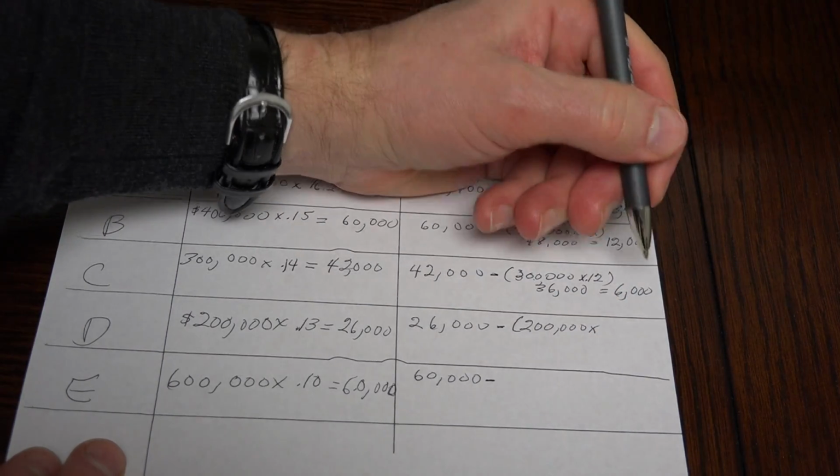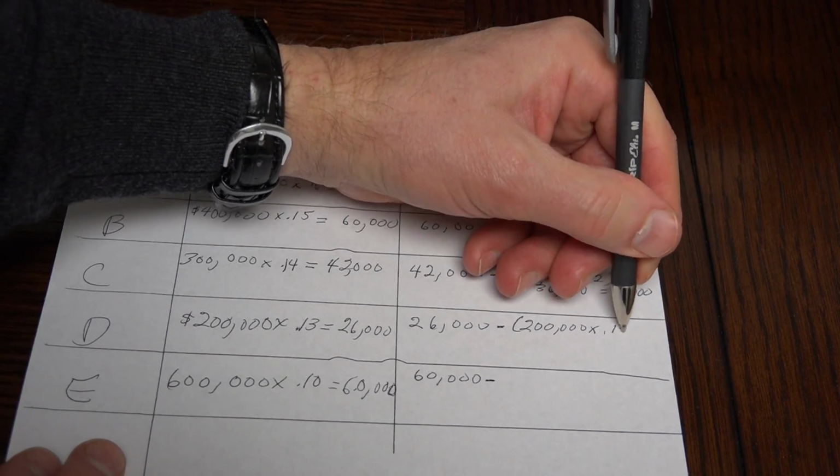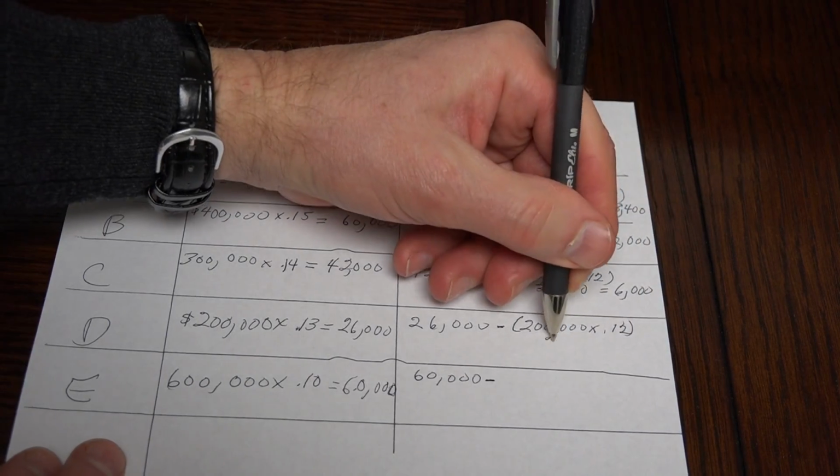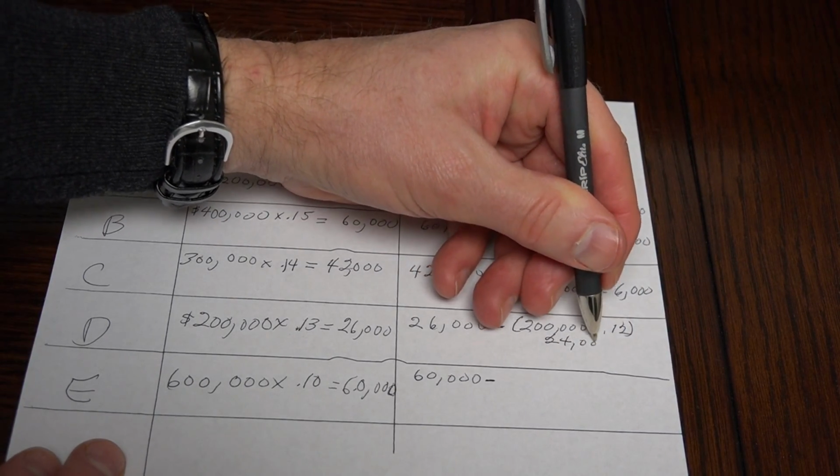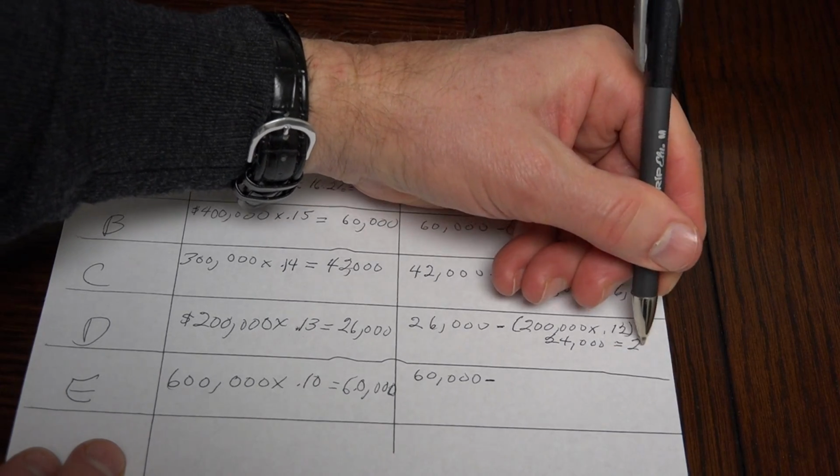And 200,000 times 12% is 24,000, so 26,000 minus 24,000 equals 2,000.